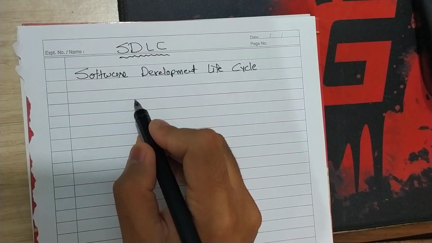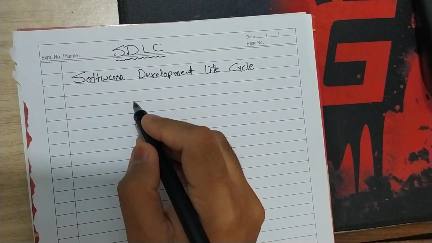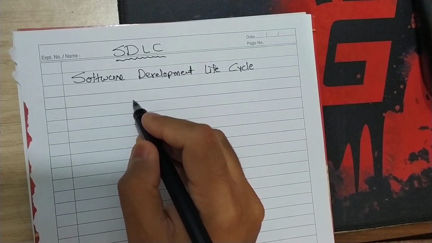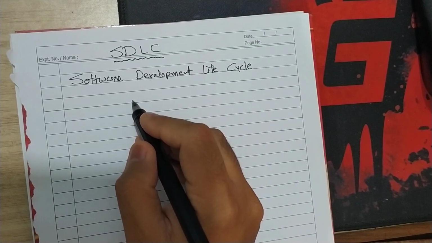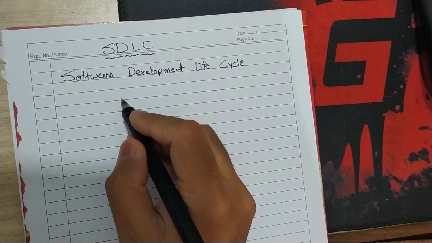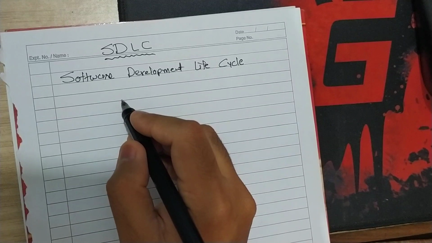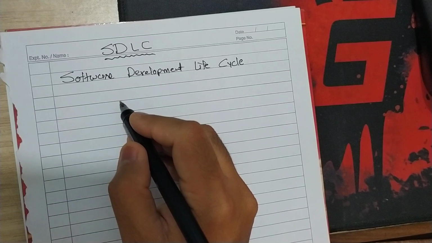Our next topic for the revision is SDLC, or software development lifecycle. SDLC is the process used by the software industry to design and develop high quality software. So if we want to develop high quality software, we should follow some process which is defined by the SDLC. SDLC consists of a detailed plan describing how to develop, maintain and design the software. The life cycle defines the method for improving the quality of the software and the overall development process.